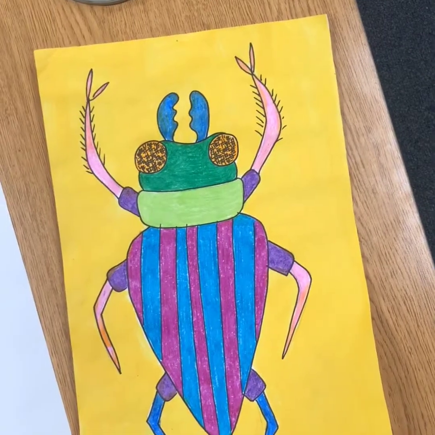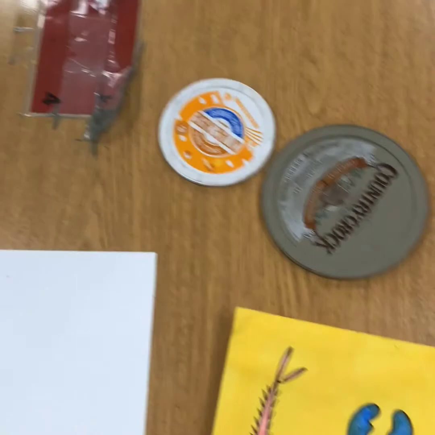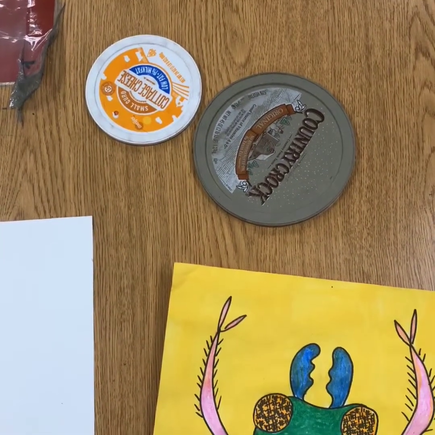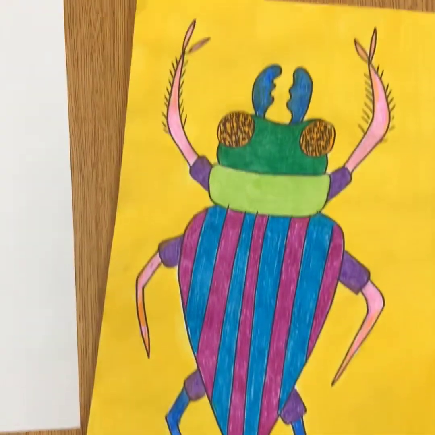Put your name and teacher code on the back. Don't forget to draw very big, and remember, there's tons of different sizes of lids all over this classroom and different things that you could trace around to get different shapes of your bug as well.